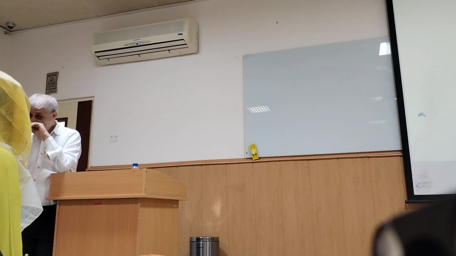We have two types of cells in the AV node: P cells and T cells. P cells are round, T cells are elongated. Exactly. They have very few actin and myosin, very few.